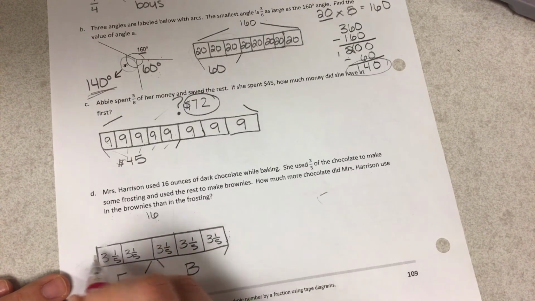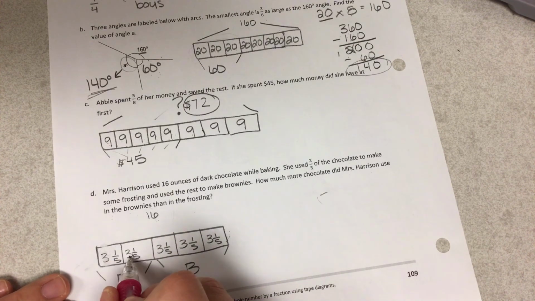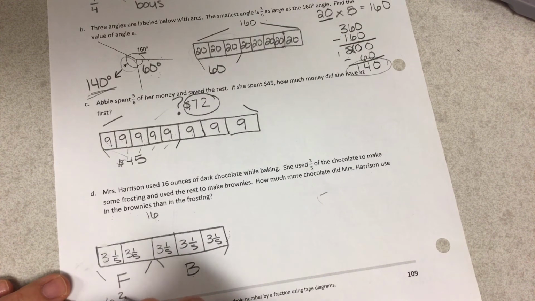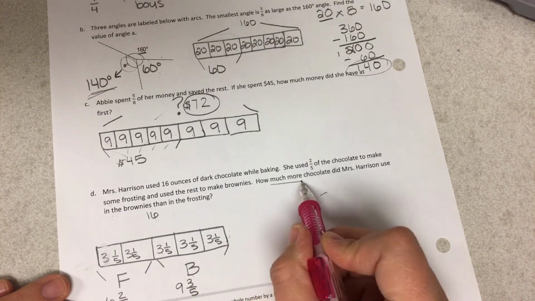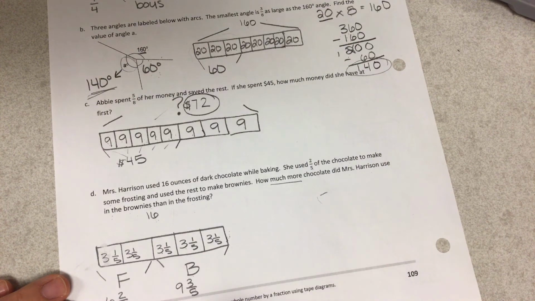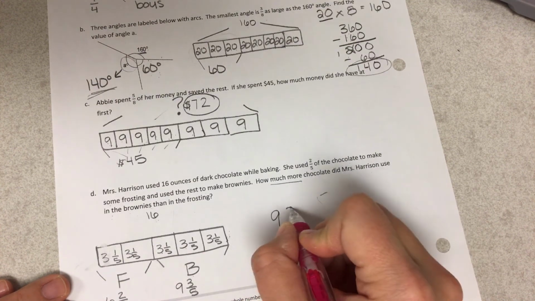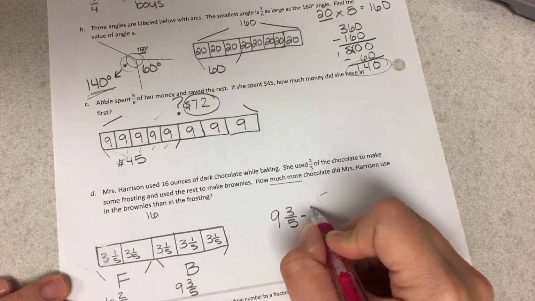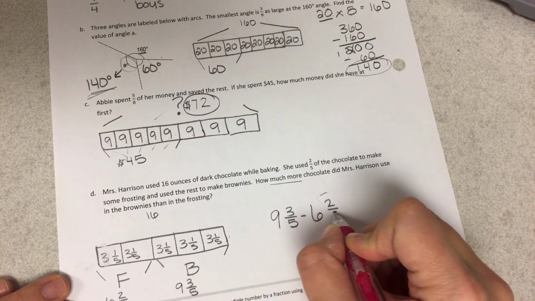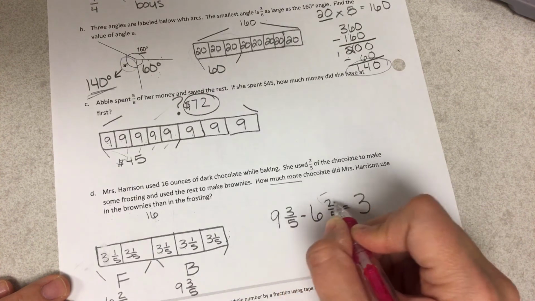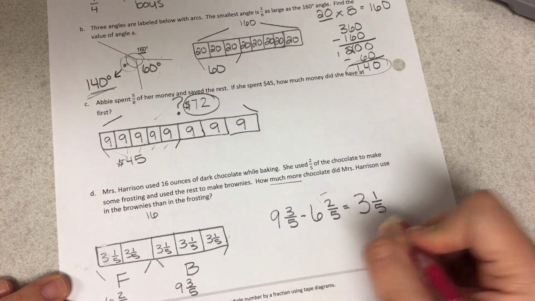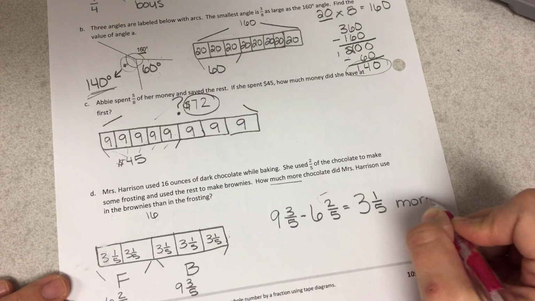So I want to add these two together, which is going to be 3 plus 3 is 6, and 2/5 was how much she used for frosting. 3, 6, 9, and 3/5 is how much she used for the brownies. Now I want to know how much more chocolate did she use for the brownies than the frosting. So I'm going to take 9 and 3/5, and I'm going to subtract 6 and 2/5. 9 minus 6 is 3. 3 minus 2 is 1/5 more chocolate.